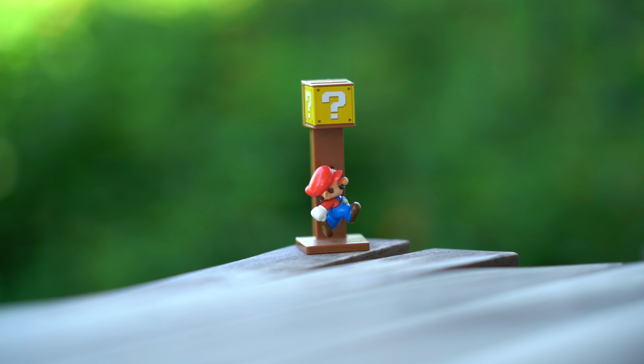Bear with me while I get this on here. There you go. And there you have it. 1/60th, f1.4.